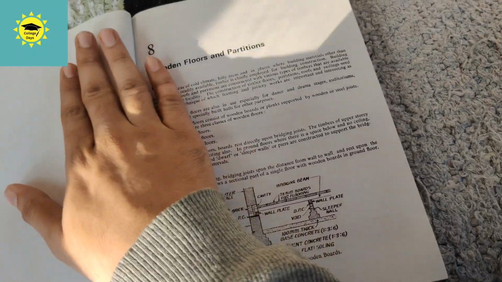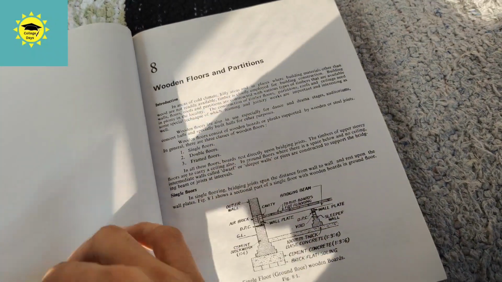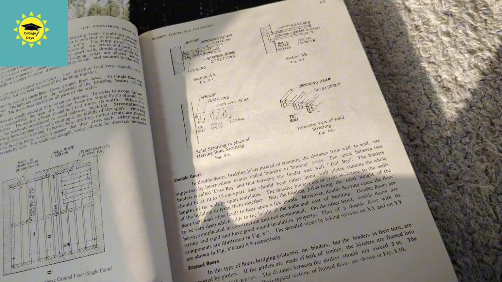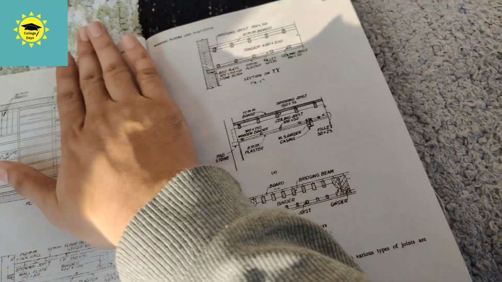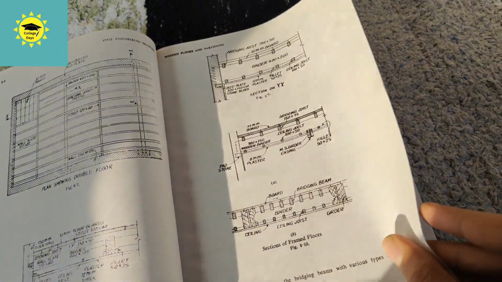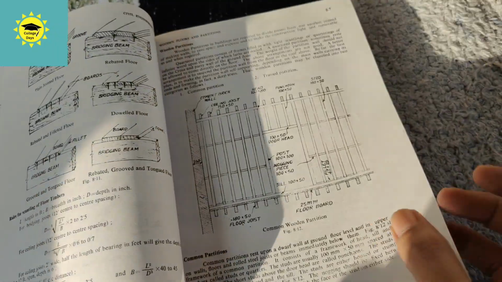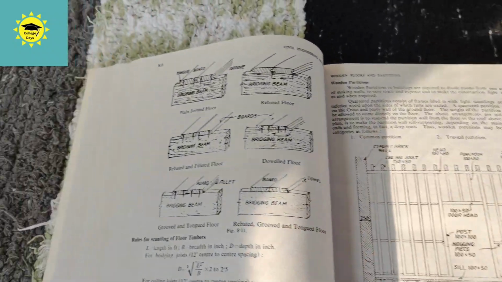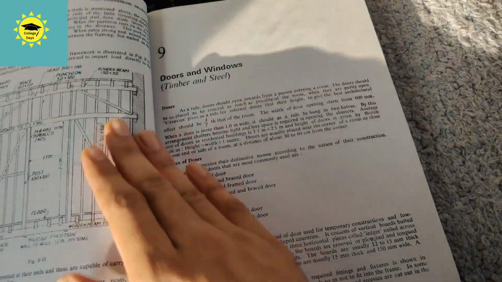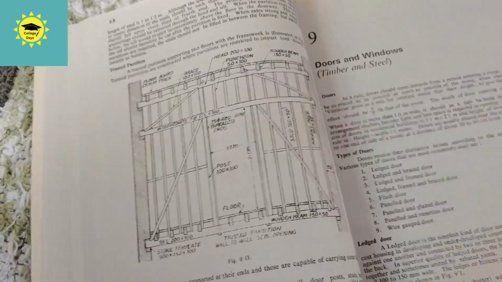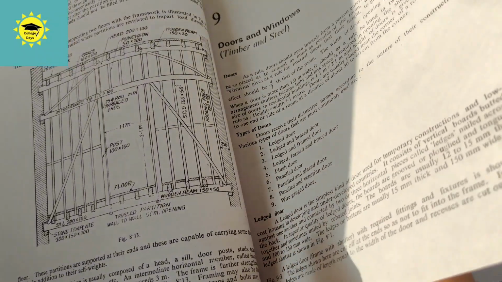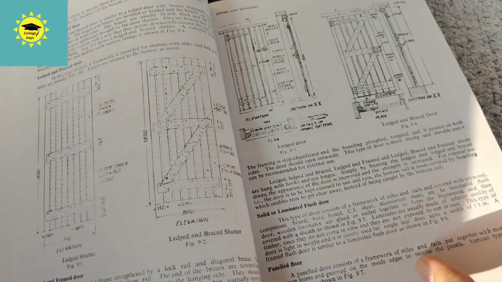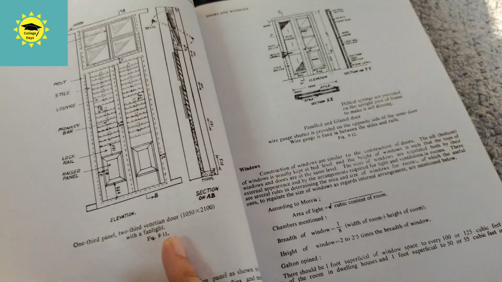Okay, so next, wooden floors and partitions. So these are also fine, not a problem. Because sometimes you might have to construct wooden floorings, or in villages you might have to give wooden beams, rafters and all, because still somewhere people use it, or architects might use it, and you have to construct it. So you should know all these, about the doors, windows. Okay, till here this is fine.